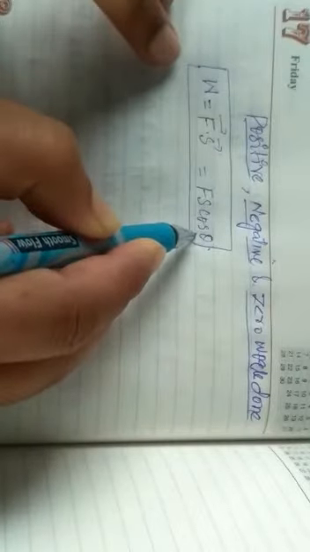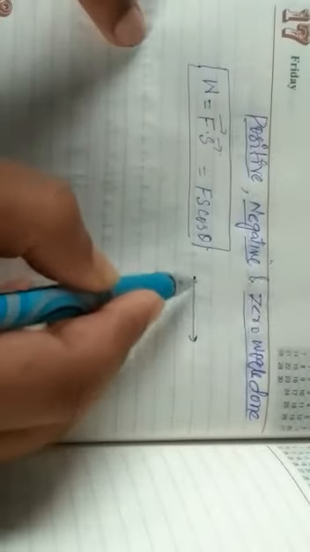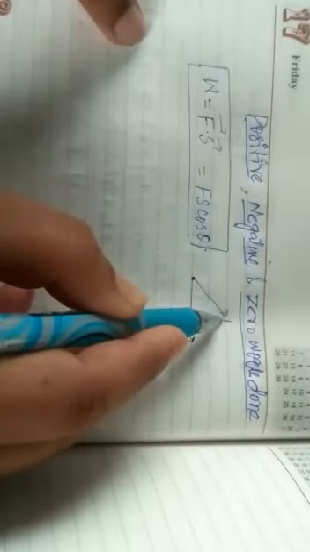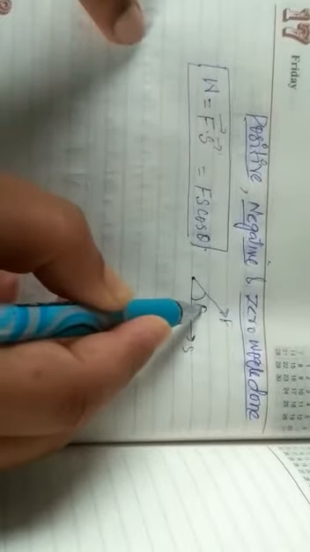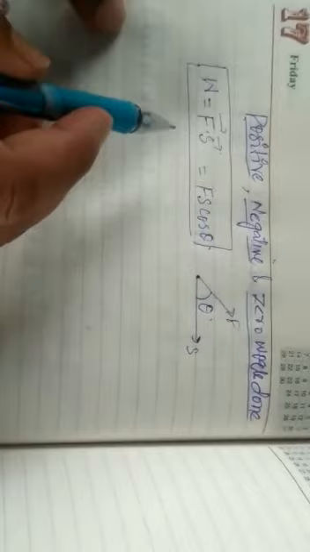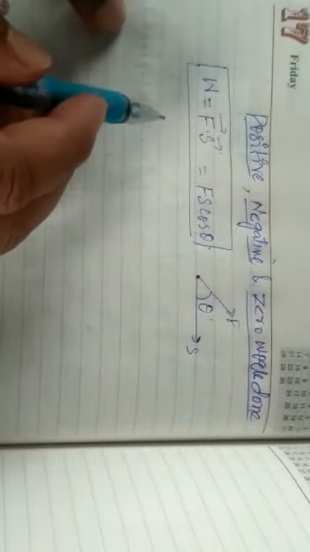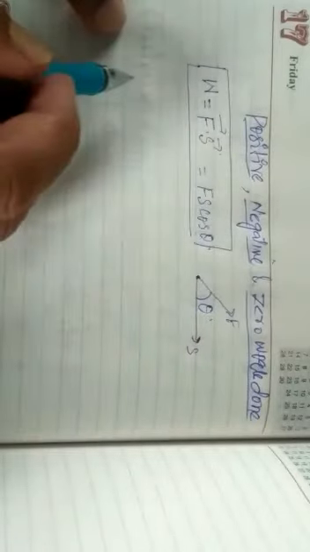So work done depends upon the force, it depends upon the displacement, and besides that it depends upon the angle between S as well as F. If this is F and this is S, then it is going to depend upon this very theta. Depending upon the theta, we can have work as positive, negative and zero work.